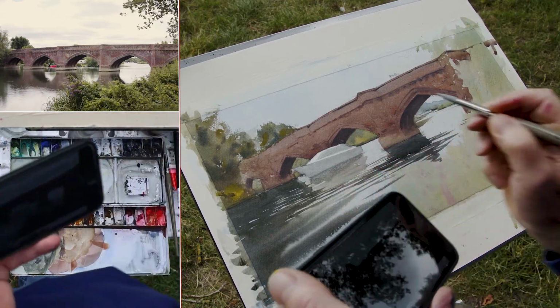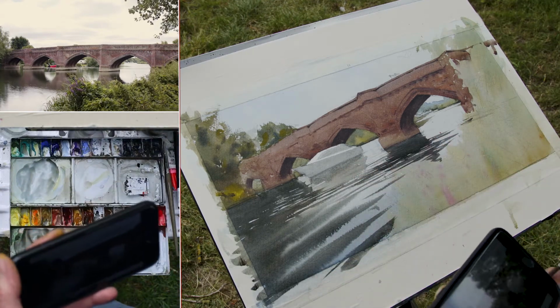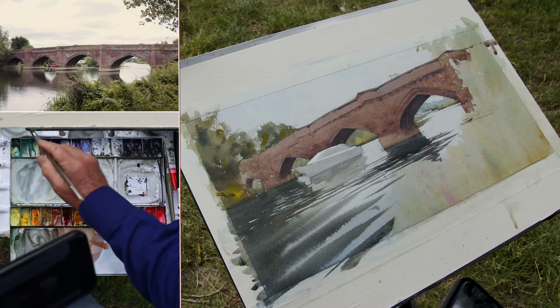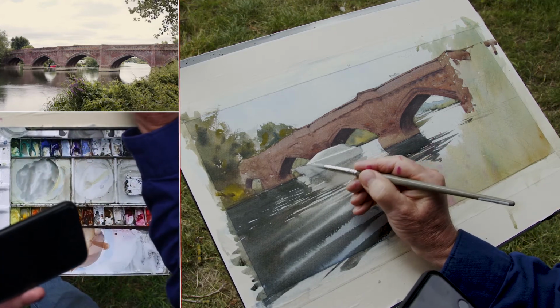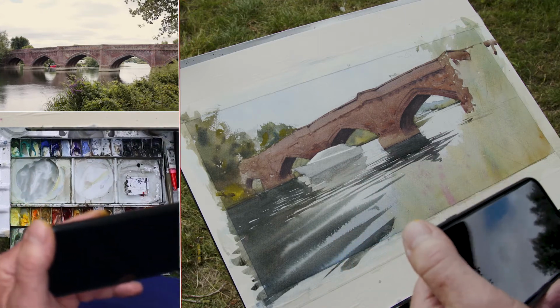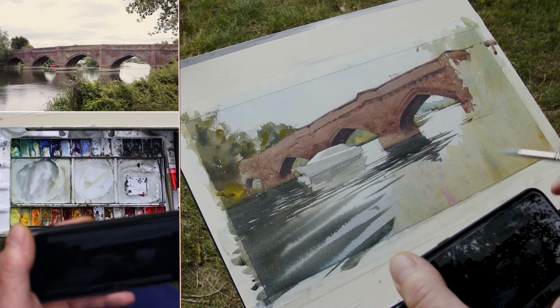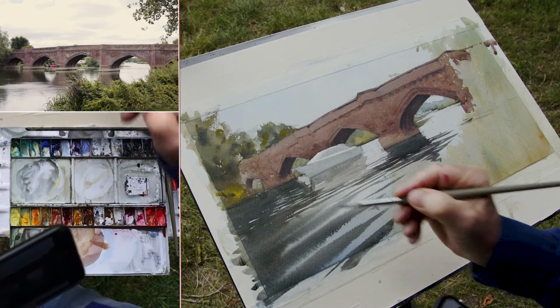So you need a really nice brush. So I'm just feathering this off so I get the shape. I can maybe do a bit of work later on that.